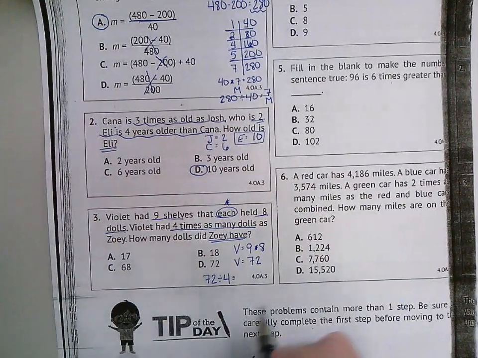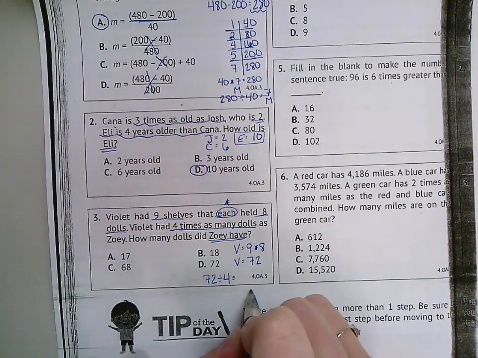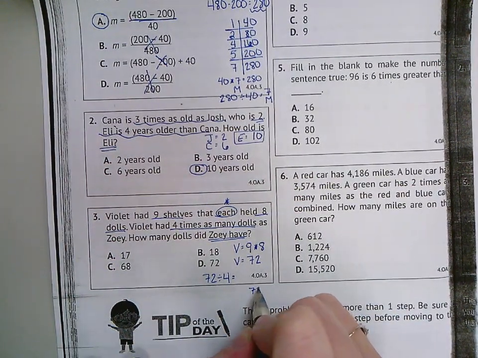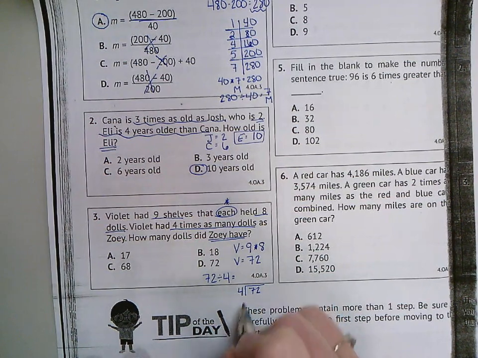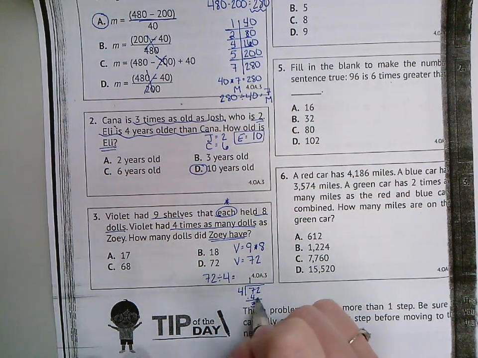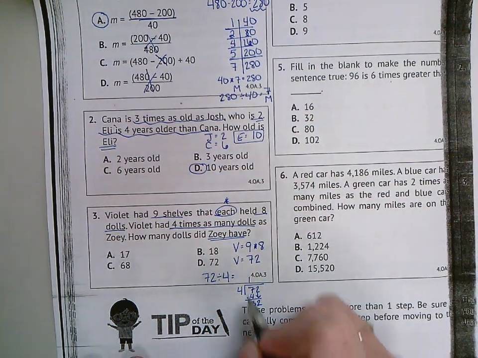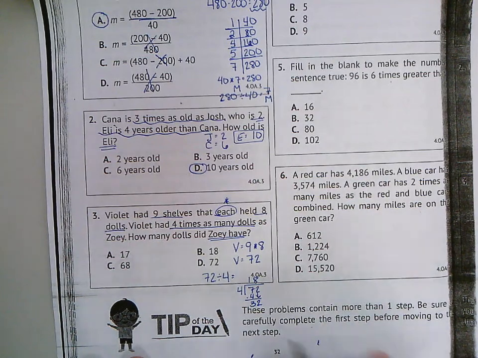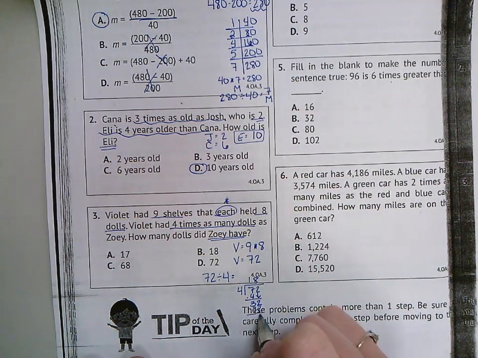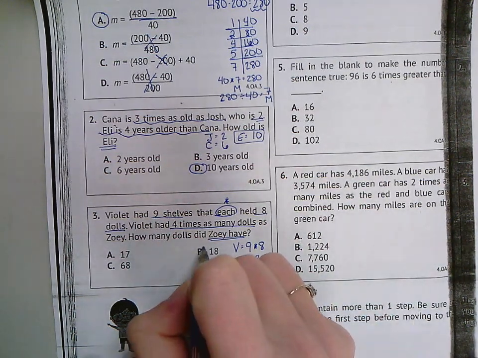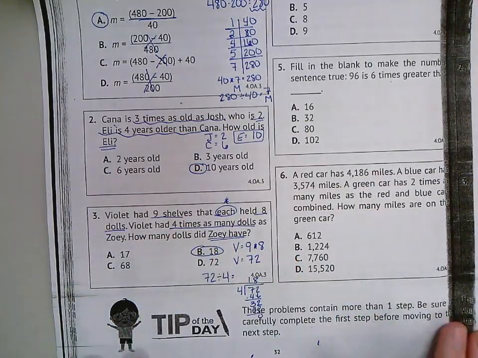And if I set up my division problem, 4 goes into 7 once, with 3 left over, and I bring down my 2. So now 4 goes into 32 8 times, with no remainder. So Zoe must have 18 dolls.